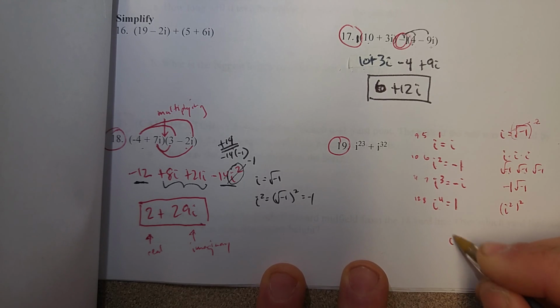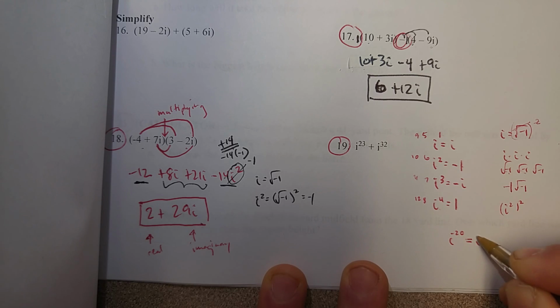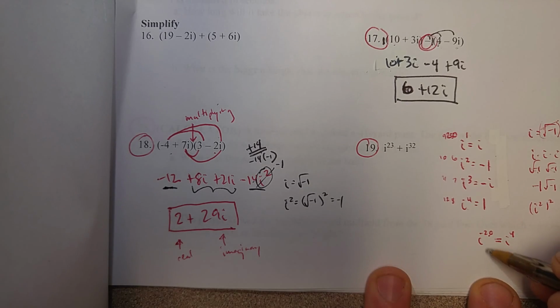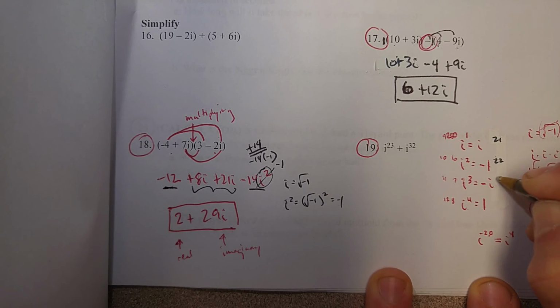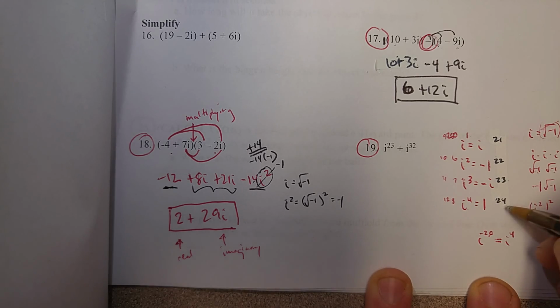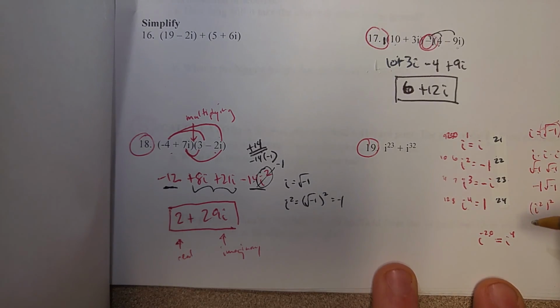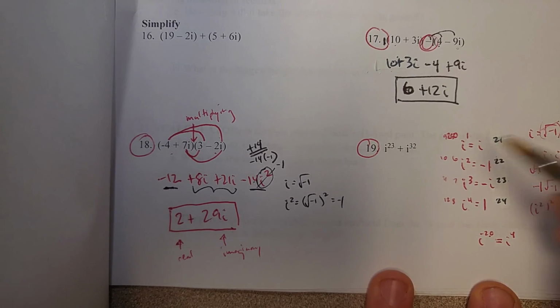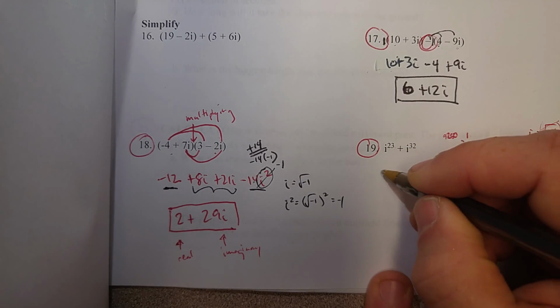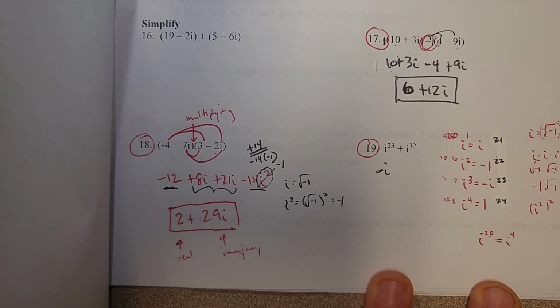Well, i to the 20th would be equivalent to i to the 4th because 20 is divisible by 4. So 20 would be here. So it would be 21, 22, 23, and then 24 would go back, being another number divisible by 4, so it would go back to just 1. So i to the 23 is evidently just negative i.